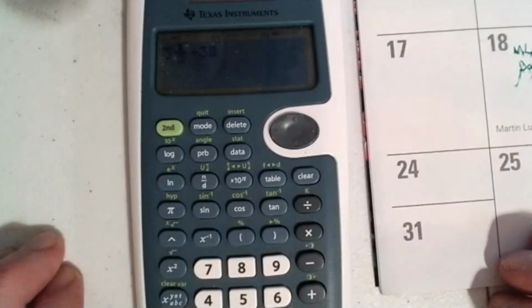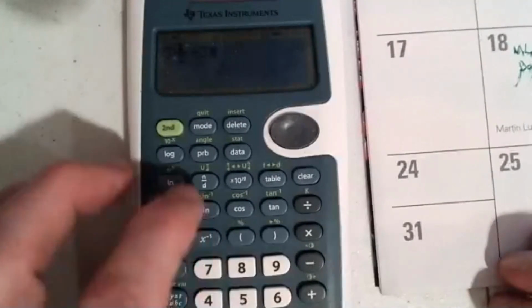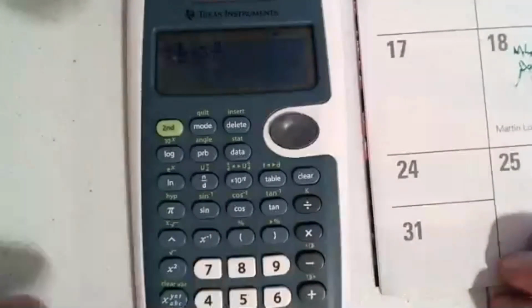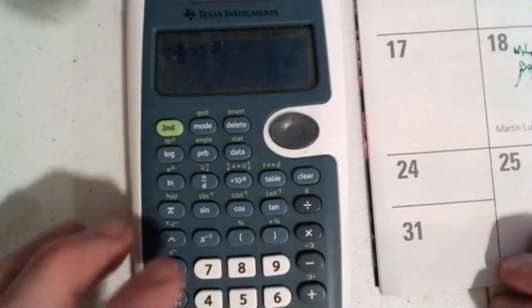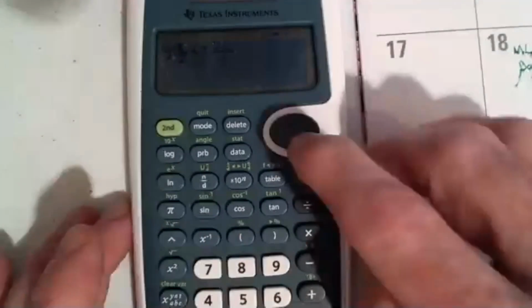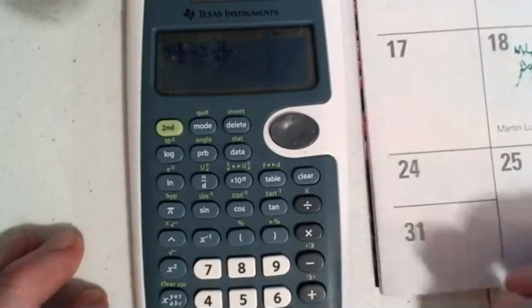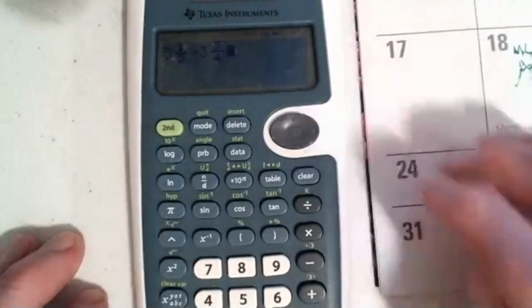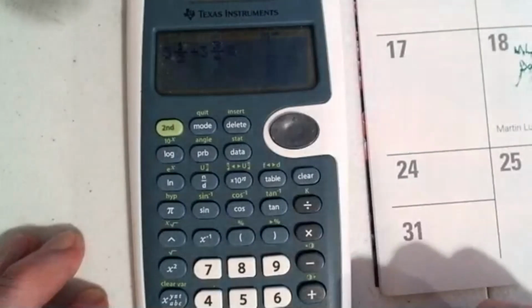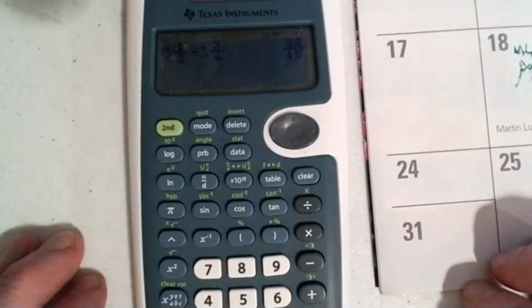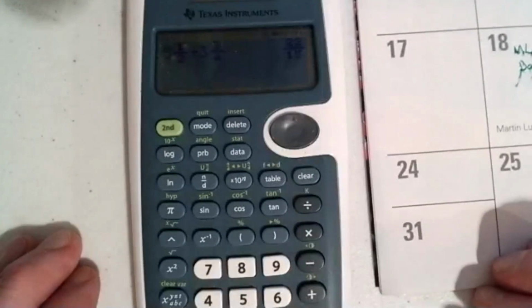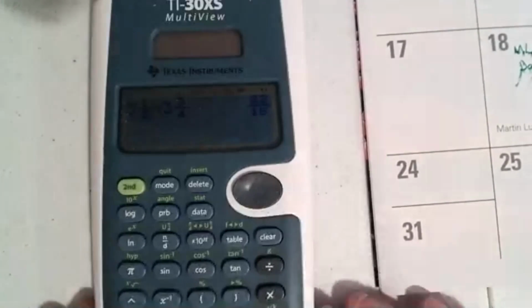Second, and then I press my fraction symbol again. And then it was 3/4. So 3, down, 4. Get out of the fraction by pressing the over arrow. Press enter, and I get 22/15. Okay. Now that's an improper fraction right there, 22/15.